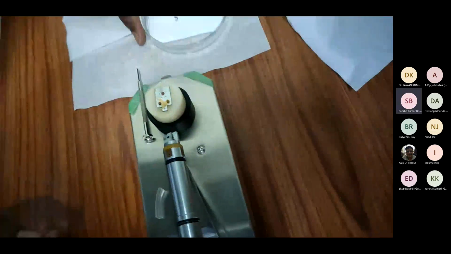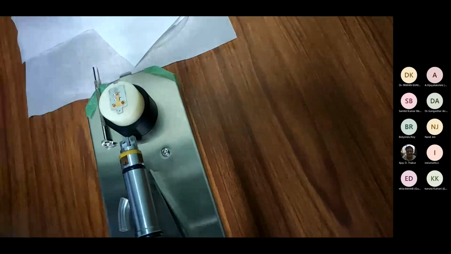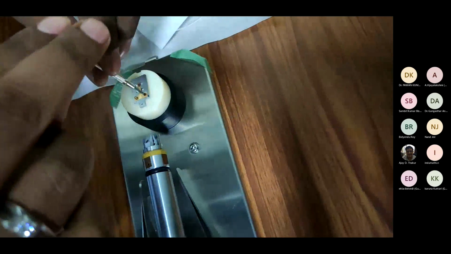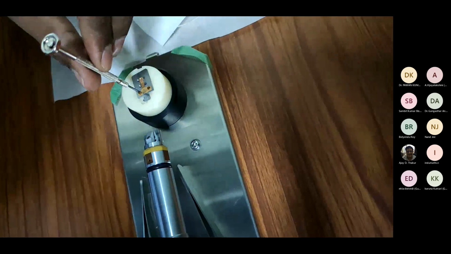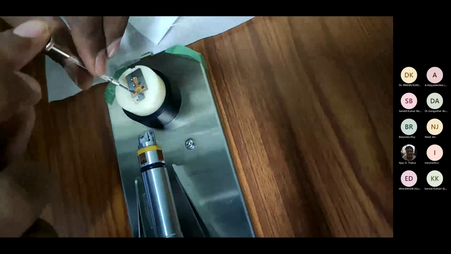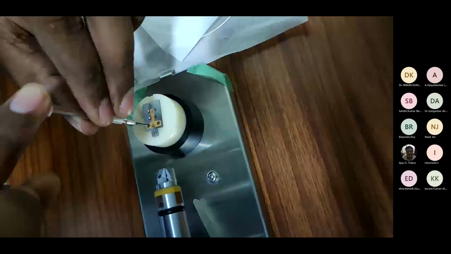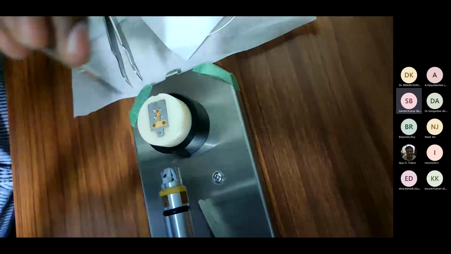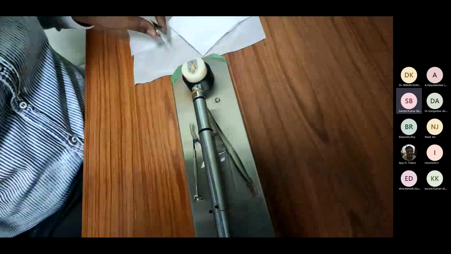Okay, the grid is loaded, and I'll fix it on the holder.